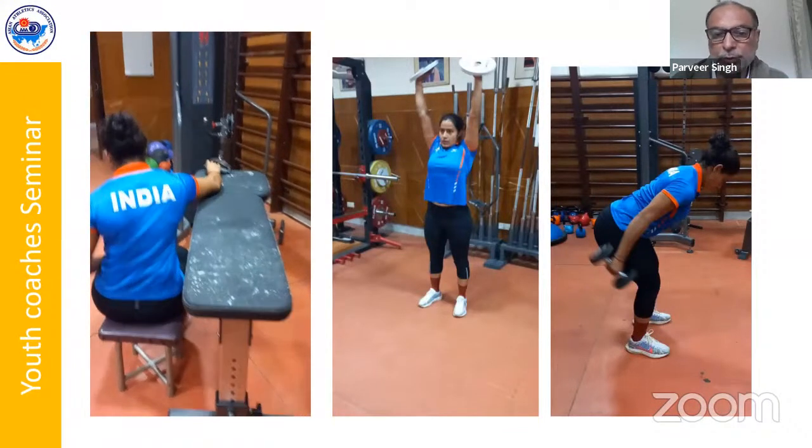So this is for the shoulder. This is just one exercise. You can target all the muscles, rotator cuff exercises.